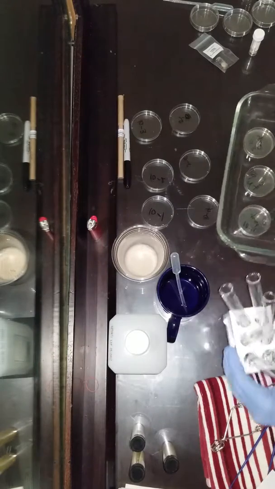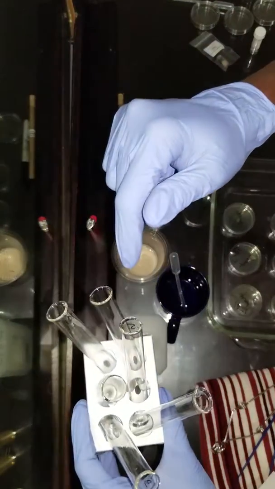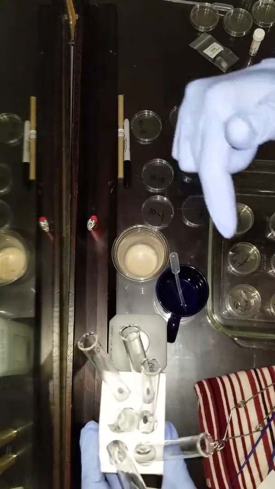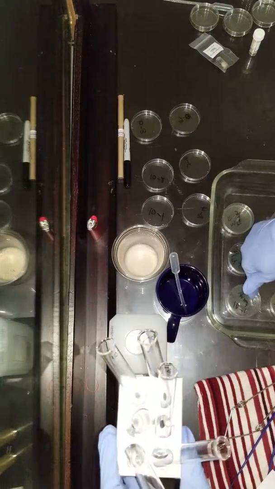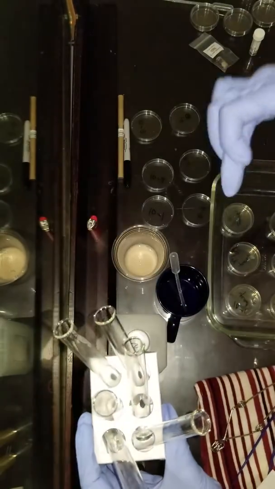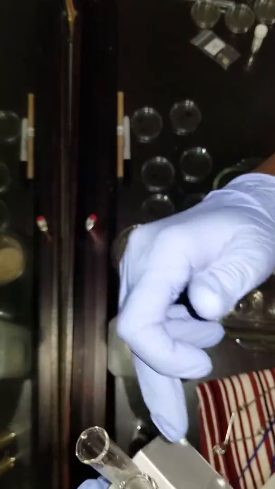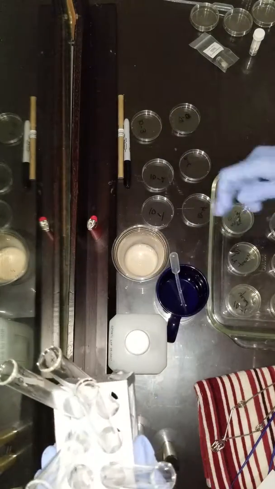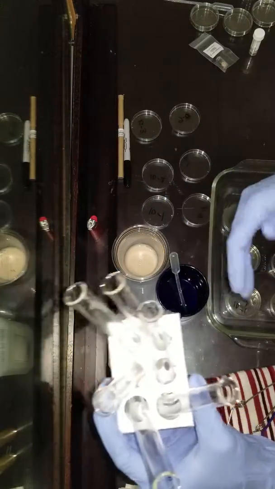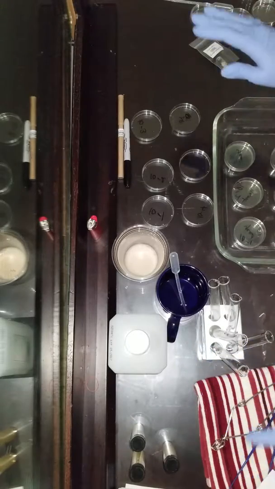And then I dropped 4 drops of 10^-1 respectively into the 10^-1 petri dish of the agar solution, 10^-2 into the 10^-2 petri dish, 10^-3 into the 10^-3 petri dish, the 10^-4 test tube solution into the 10^-4 petri dish, 10^-5 into the 10^-5 petri dish, and of course the 10^-6 goes into the 10^-6 petri dish.